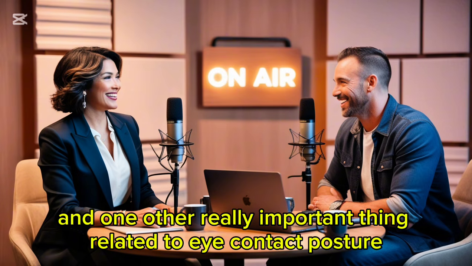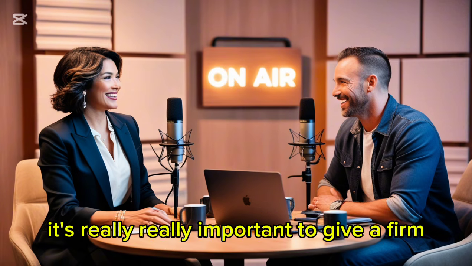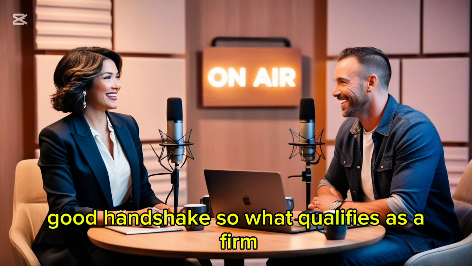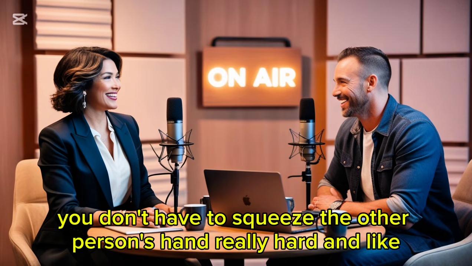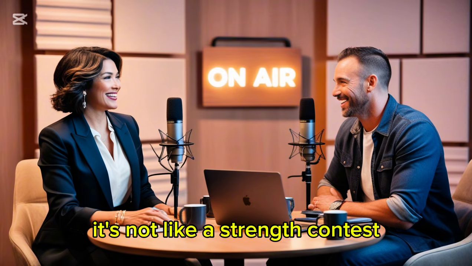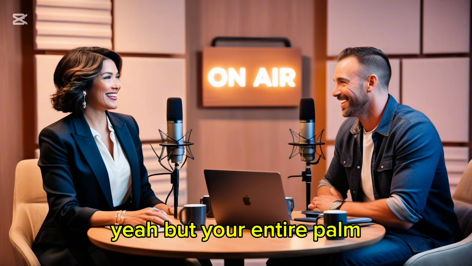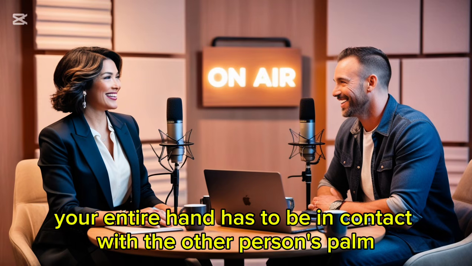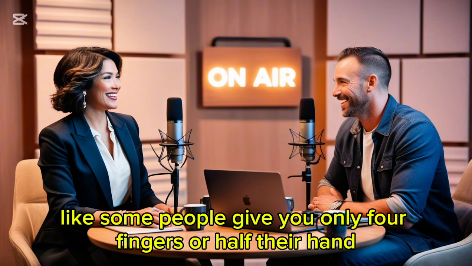And one other really important thing related to eye contact and posture is the handshake. When you get to the interview, it's really, really important to give a firm, good handshake. So what qualifies as a firm, good handshake? Well, you don't have to prove that you are ultra strong, so you don't have to squeeze the other person's hand really hard and break their hand. Exactly. It's not like a strength contest. No. A good firm handshake is squeezing normally, not too tight, not too loose. But your entire palm, your entire hand has to be in contact with the other person's palm or hand. Yes. Don't give them the fingers. Some people give you only four fingers or half their hand.